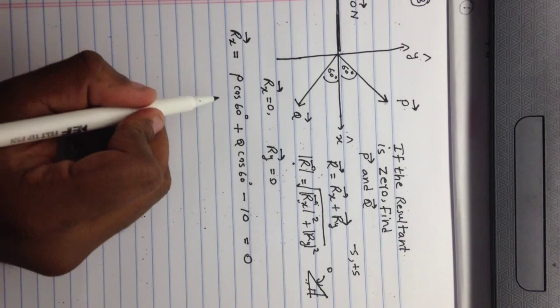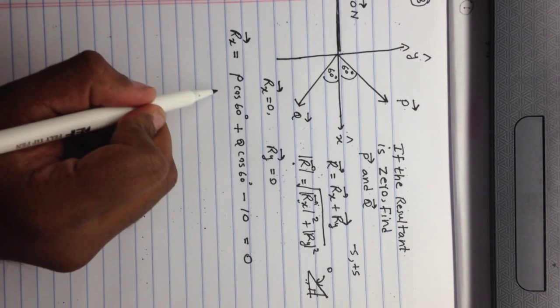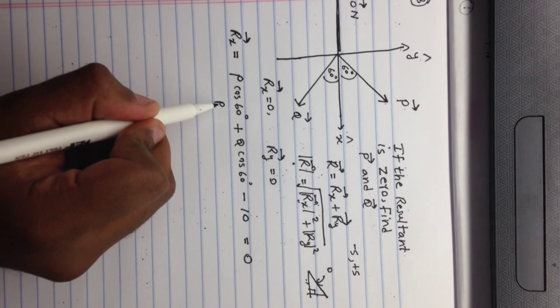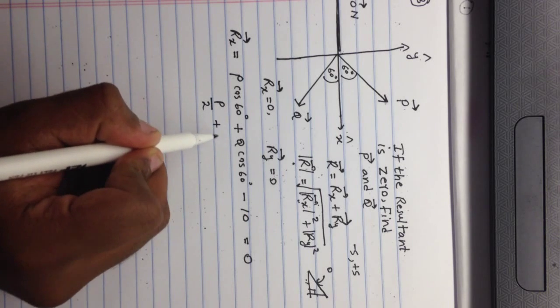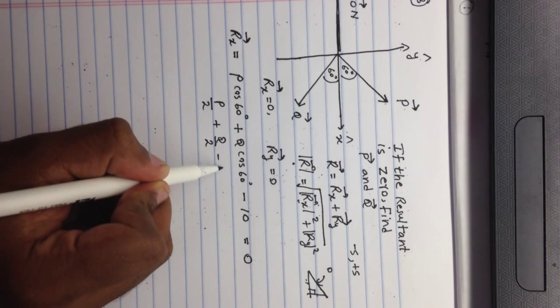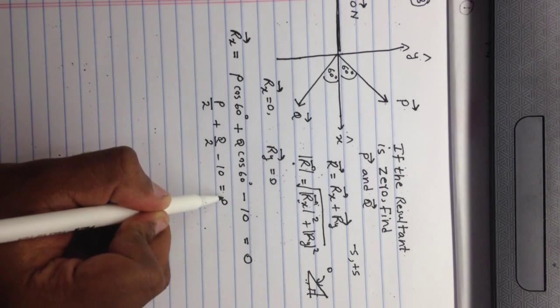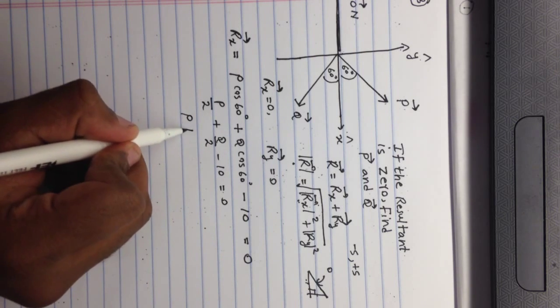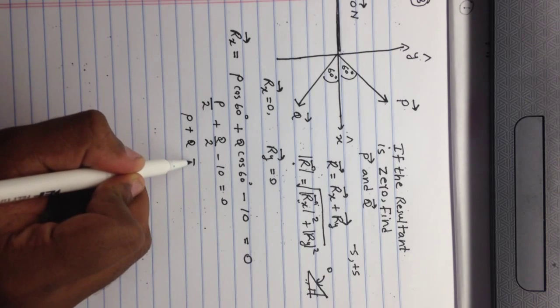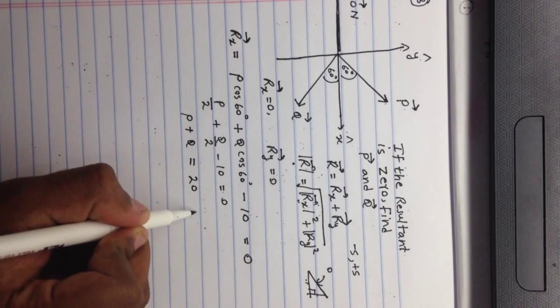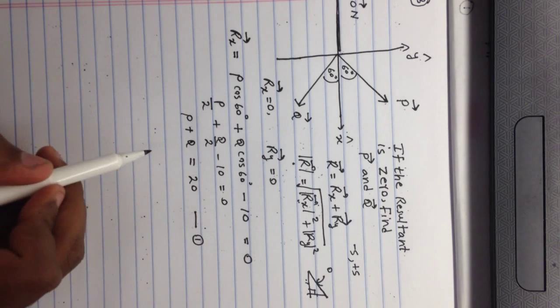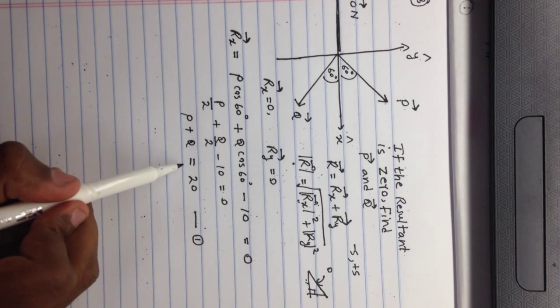I do know that cosine 60 is 0.5, so P by 2 plus Q by 2 minus 10 equals 0, which gives an equation P plus Q equals 20. This is my equation 1.